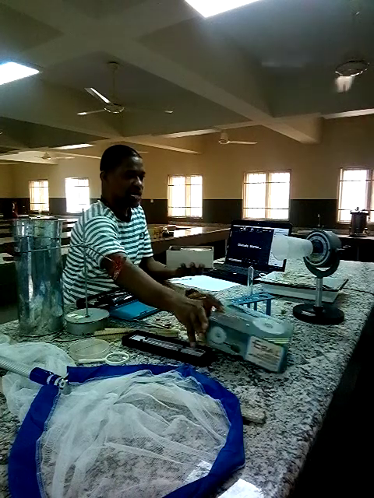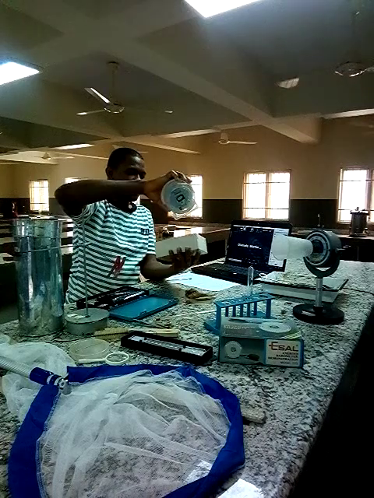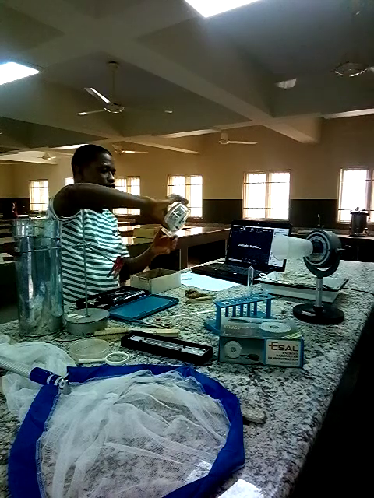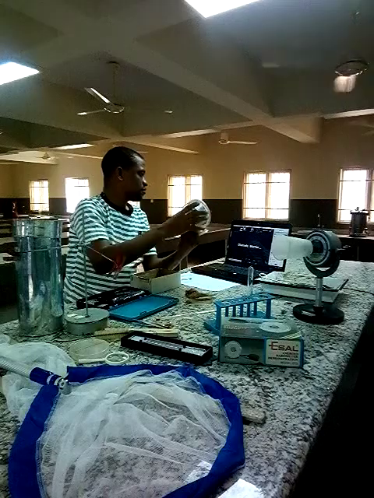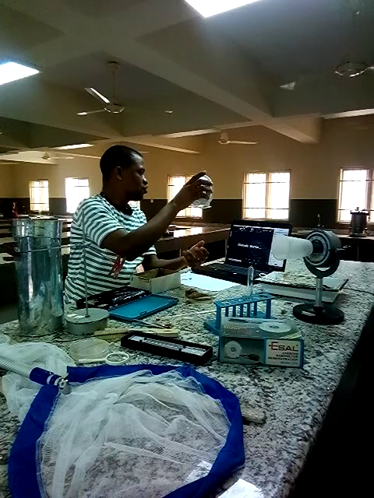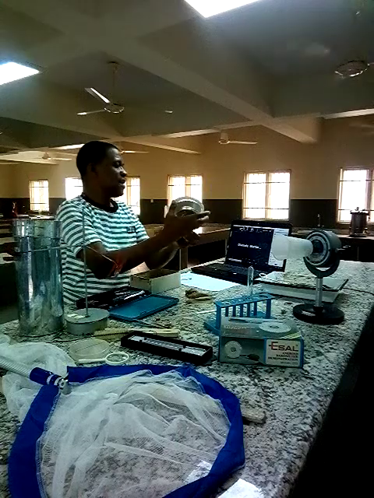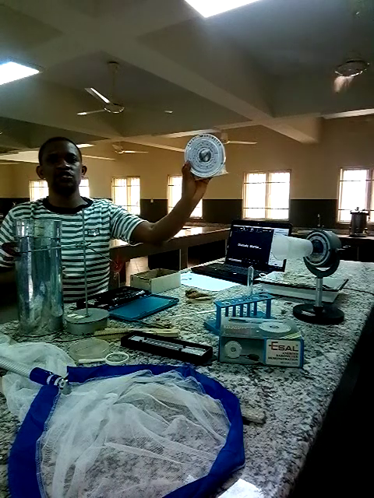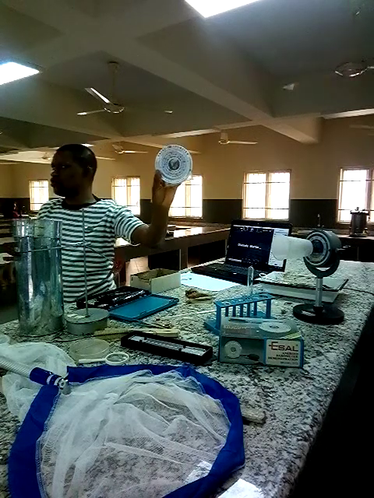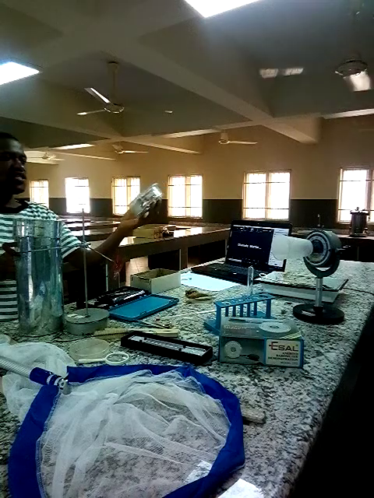Here we have the aneroid barometer. This is a barometer. The barometer is used to measure pressure. Barometer is used to measure what? It is used to measure pressure. Okay. And how is it used?